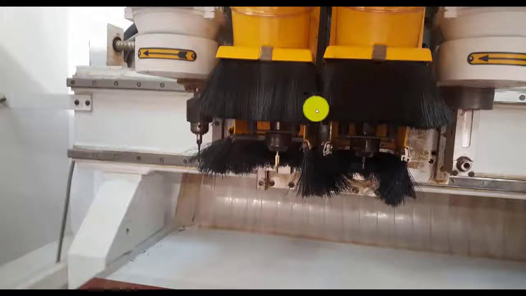Now I've pushed up those little dust guards there. Those dust guards usually come down, and you usually can't see too much of what's actually being machined because the dust guards are obscuring the view.